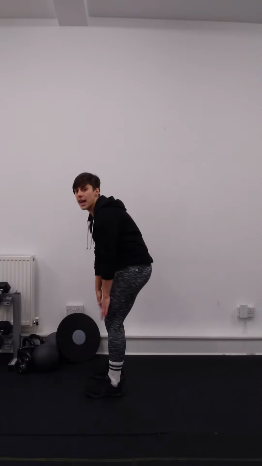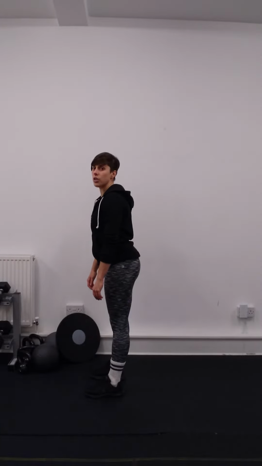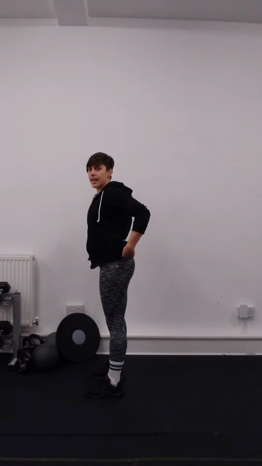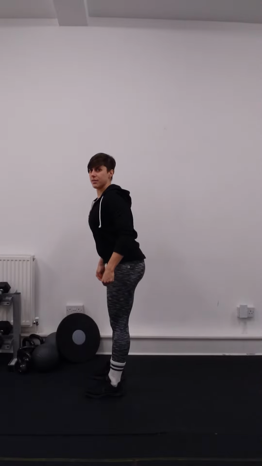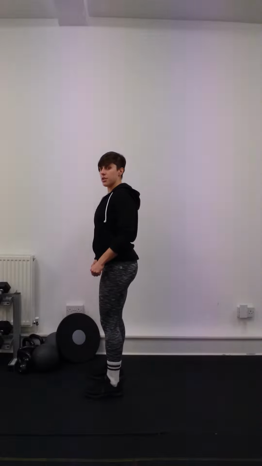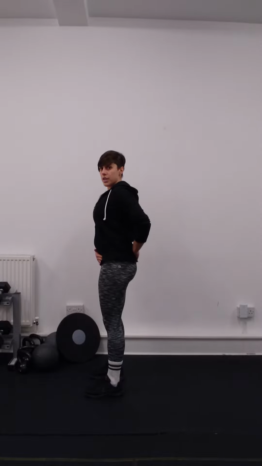We then make sure we haven't locked the knees back. If we lock the knees back, we tend to see an anterior tilt because it's very difficult for us to lock the knees and still have a posterior tilt. So we need to soften the knees, have the knees stacked above the ankle.